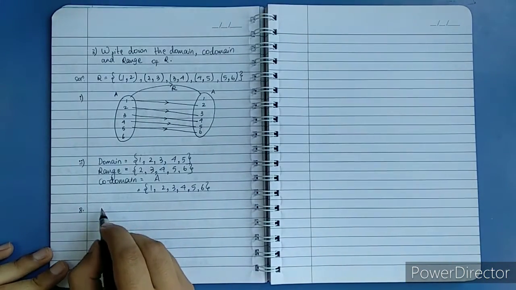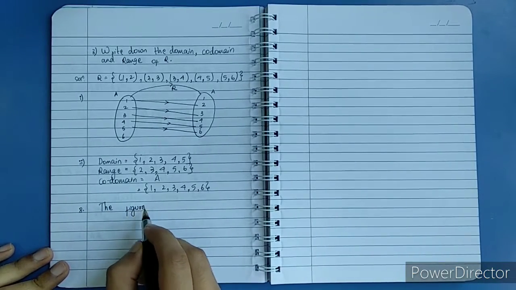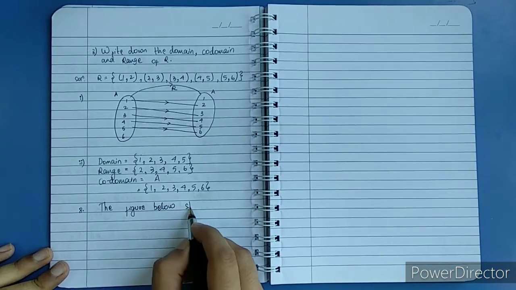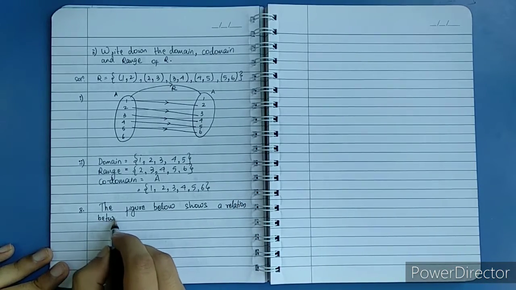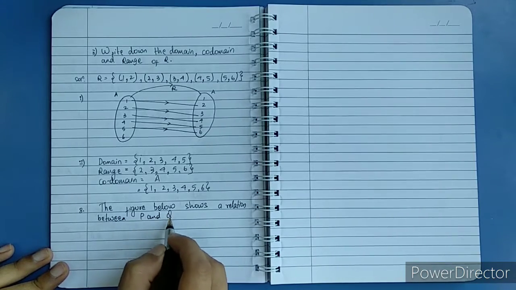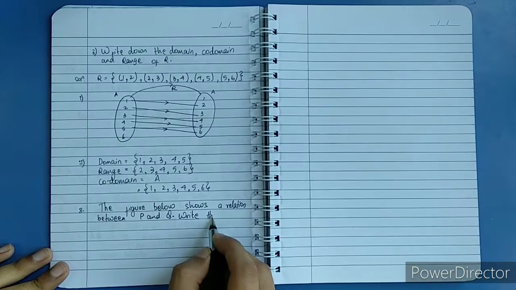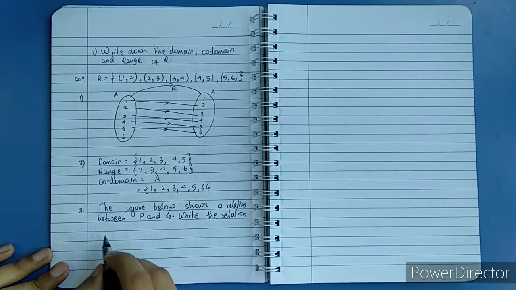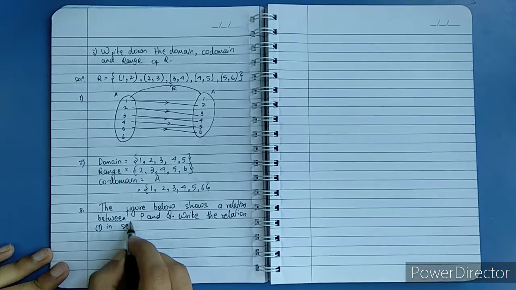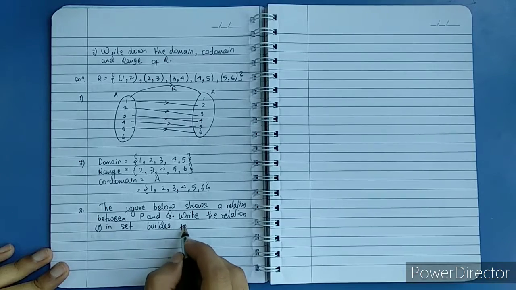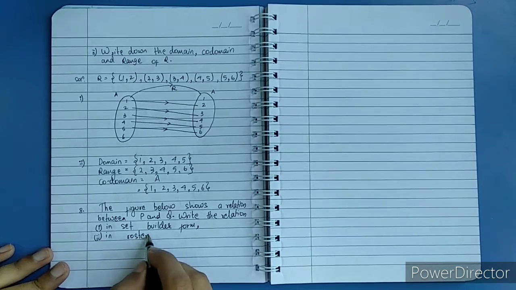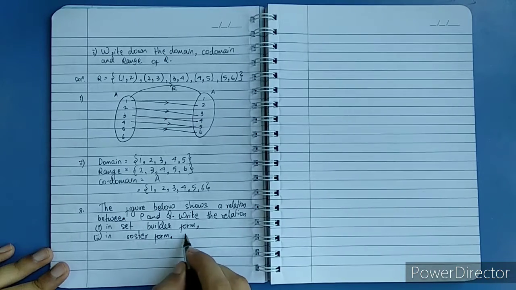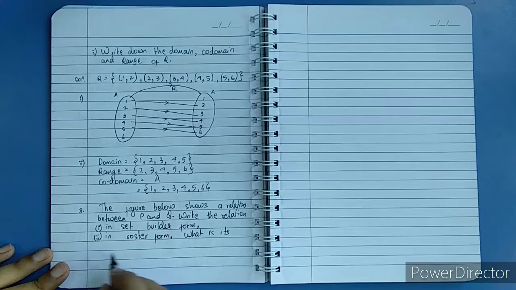Number 8. The figure below shows a relation between P and Q. Write the relation, number 1, in set builder form, number 2, in roster form, and what is its domain and range.